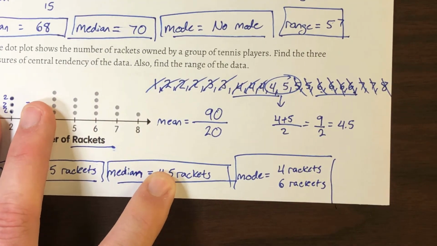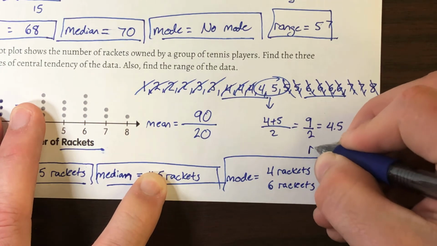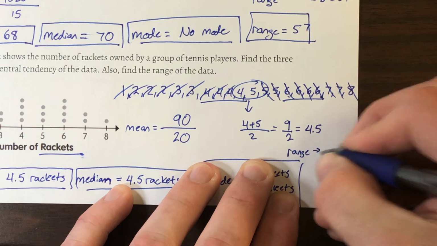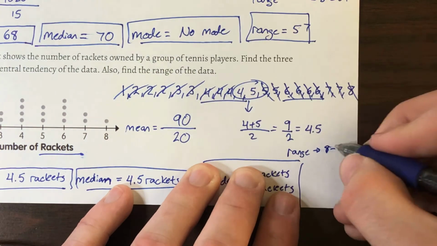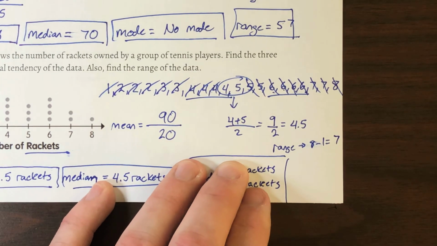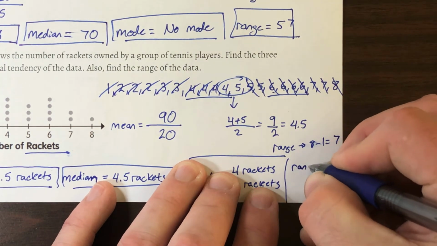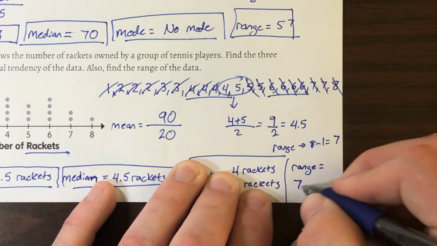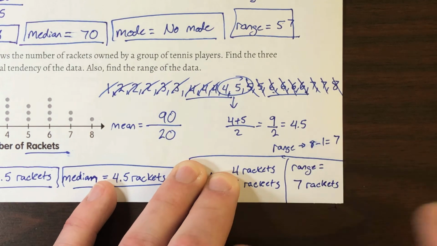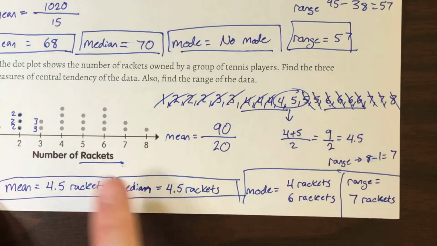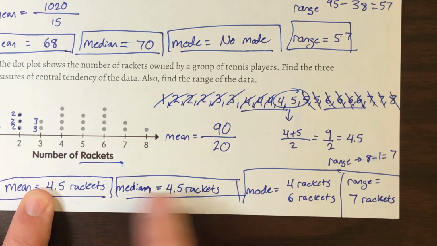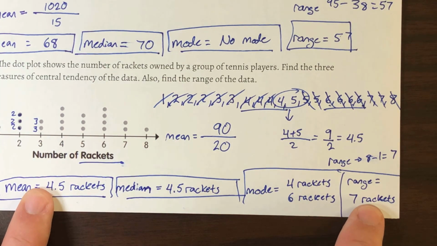Last one, range. So our maximum is 8. Our minimum is 1, and we get 7. So the range is 7 rackets. All right, these are our 3 measures of central tendency, or our summaries of this data, along with range.